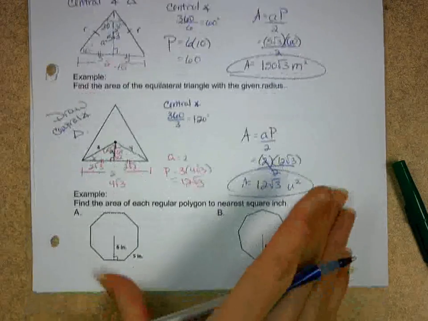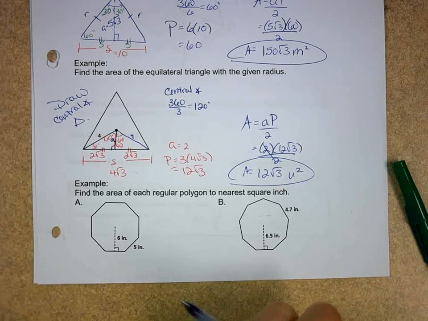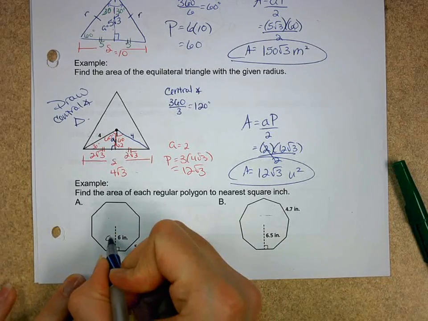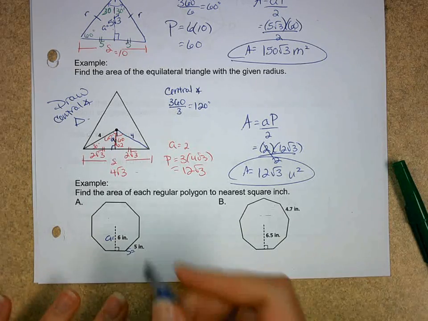All right, let's get the last two. Here's the cool thing. They say to the nearest square inch. So this time our calculator is going to do the work for us. Notice these aren't ones that we get to know very well, but they give you the side length and they already give you the apothem. So basically, you don't have to do anything but calculate the perimeter first.